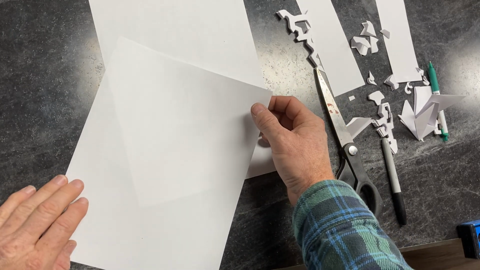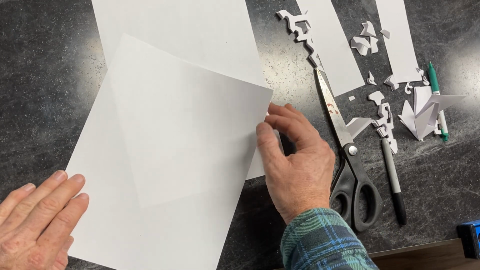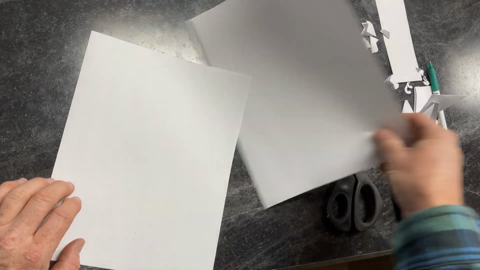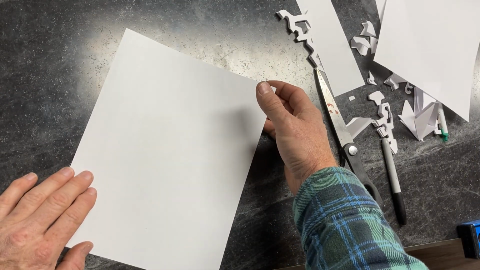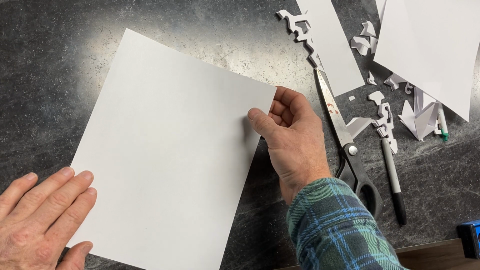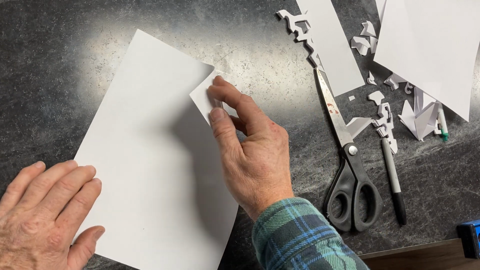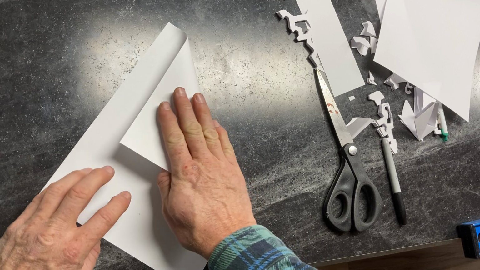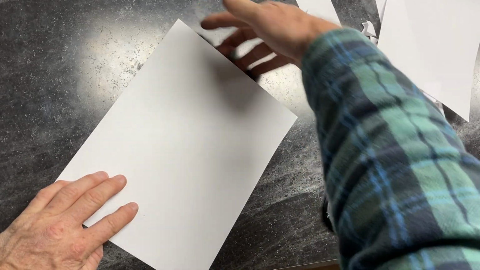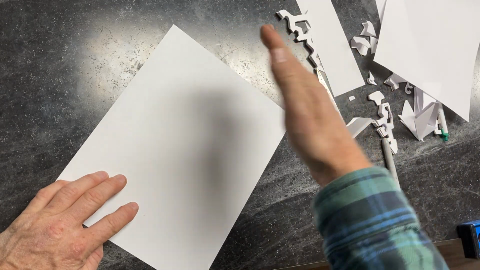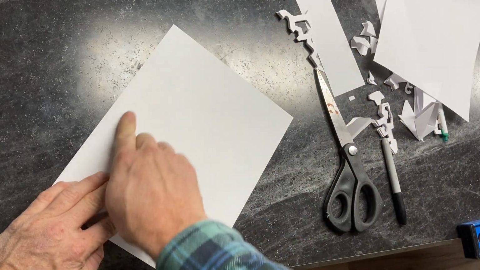Now, this is something you're going to want to pay really close attention to, and don't be afraid. I'm going to put this piece of paper over here so you can see better. Don't be afraid to rewind this, to pause this, to watch it several times. So the first thing we're going to do is we're going to make a square, and we're going to do that by folding this edge over to this edge.